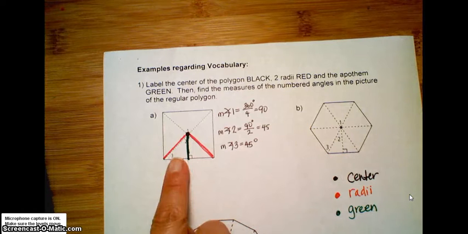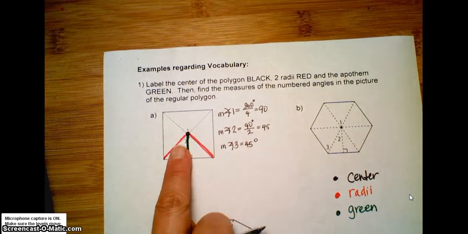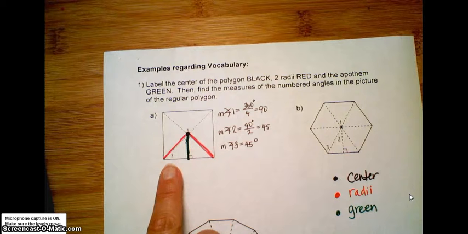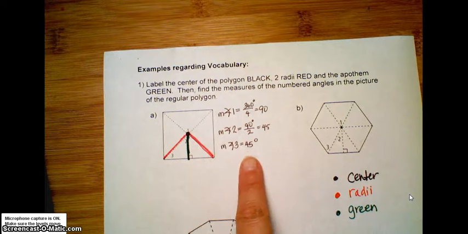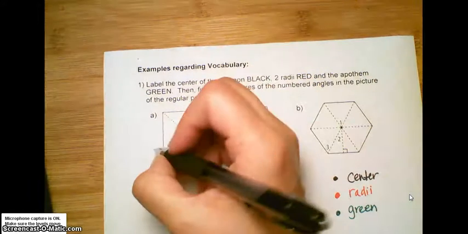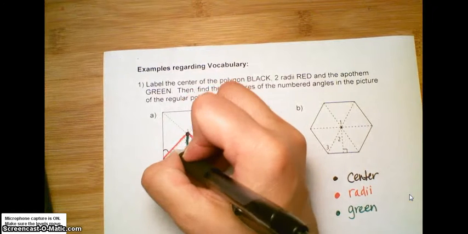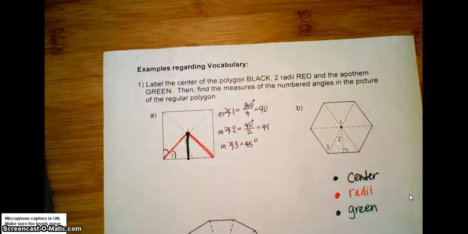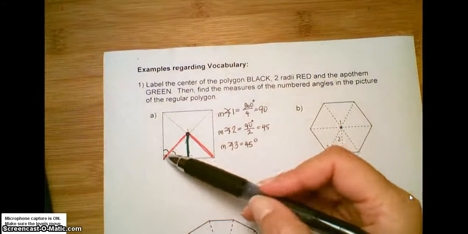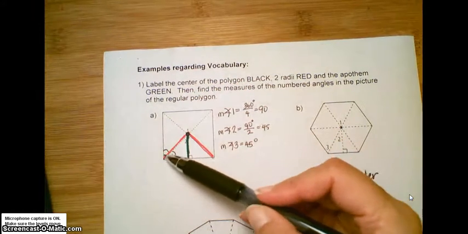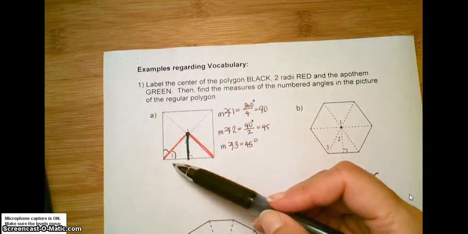And then, of course, this little right triangle, if it has one 45-degree angle, the other one must be the complement of that, which would, of course, also be 45 degrees. You can also consider the fact that the radius bisects the interior angle, and of course this was 90 for a square, and half of 90 is 45.